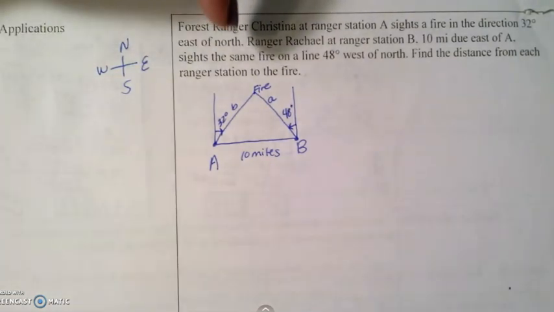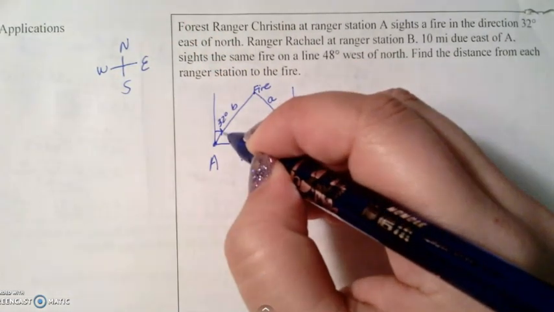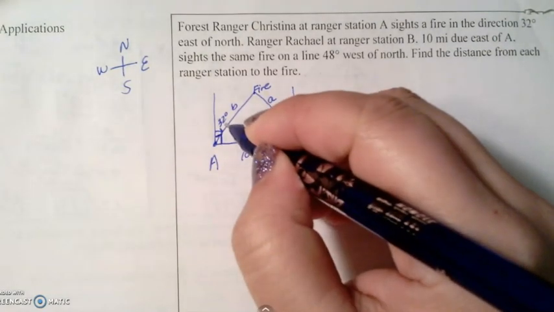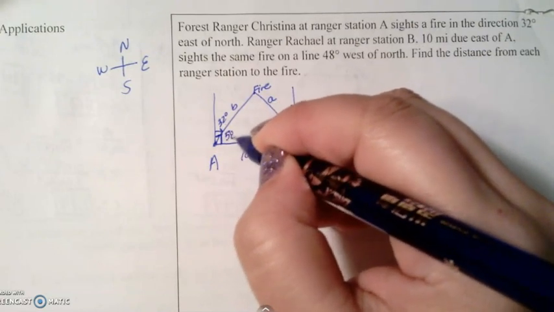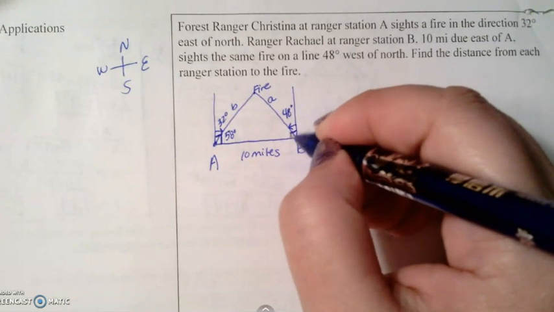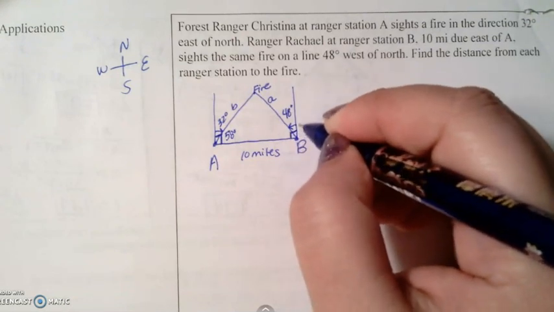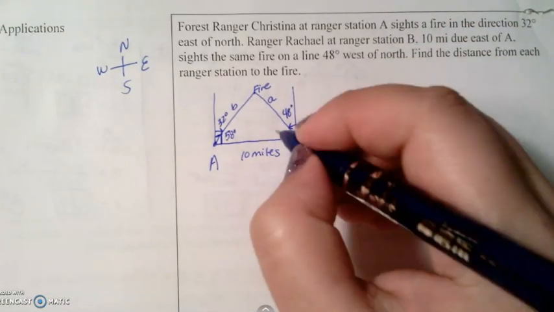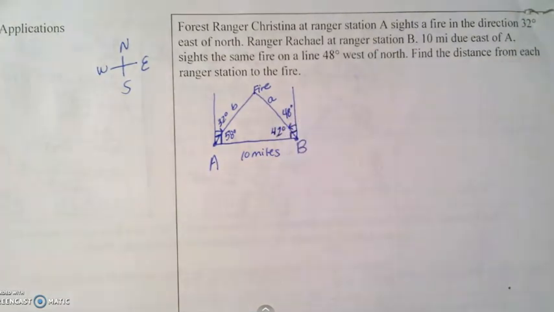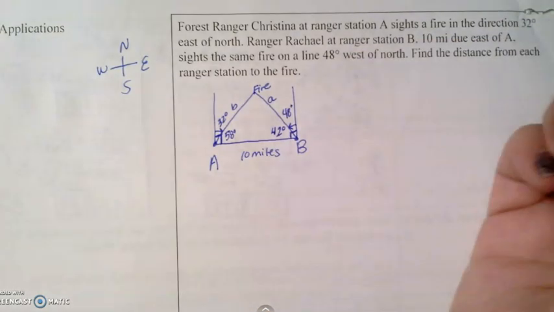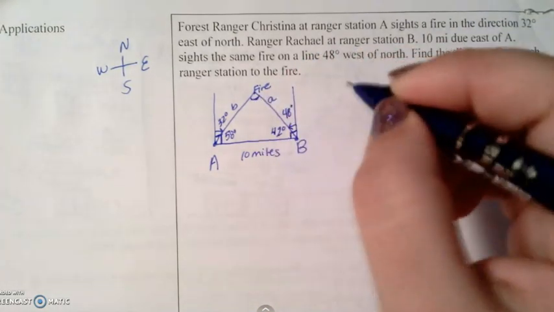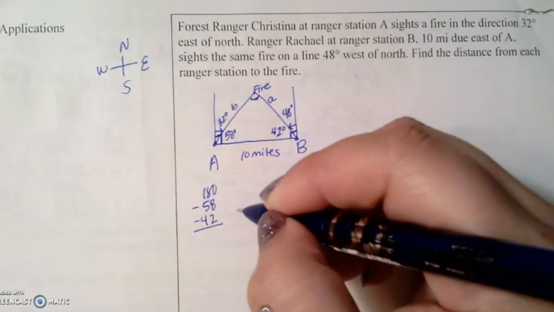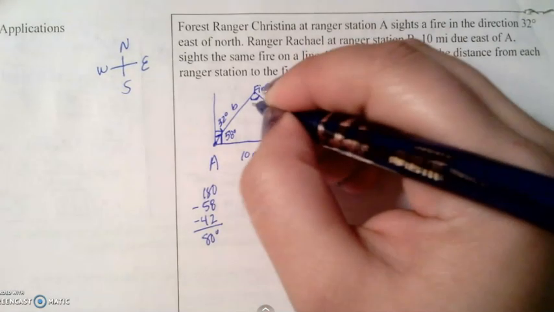Now I want to find, in this triangle, the 32 degrees is complementary, right? Because north to east is a 90-degree angle. So 90 minus 32 is 58 degrees. And then the same over here. From north to west is a 90-degree angle, so complementary to our given angle is angle B, which is 42 degrees. Okay, so I have two angles, I can always find the third. Our third angle here would be 180 minus 58 minus 42, and that gives us 80 degrees.